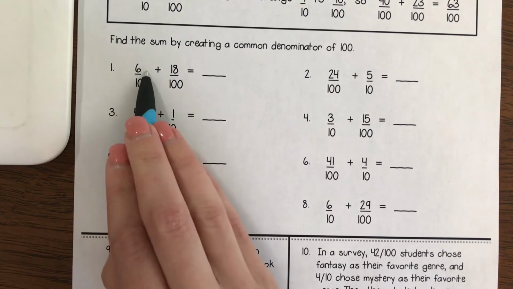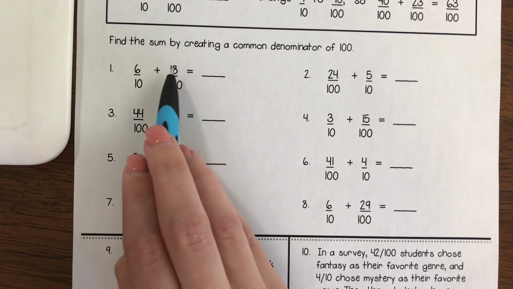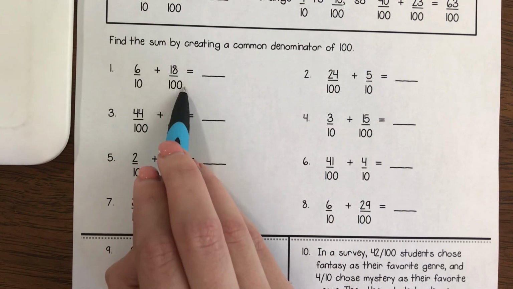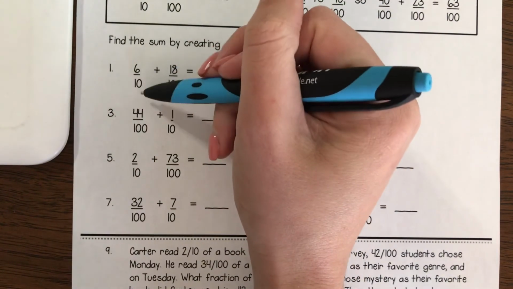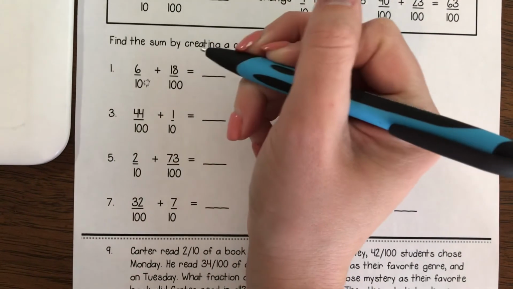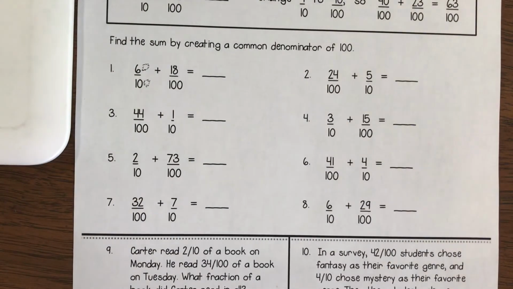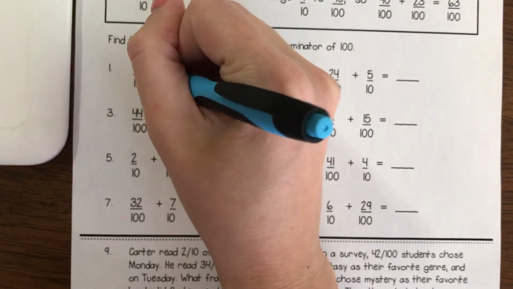Looking at our first one of 6/10 plus 18 hundredths, we cannot convert this down or simplify this down to a tenth because it doesn't have those 2 zeros. So we are going to have to change our 6/10 into hundredths. So I'm going to add that 0 on the end of the 10 and also the 0 on the end of that 6 to in turn make it 60 hundredths.